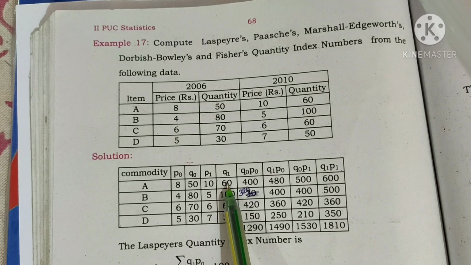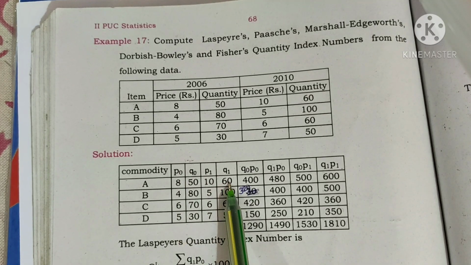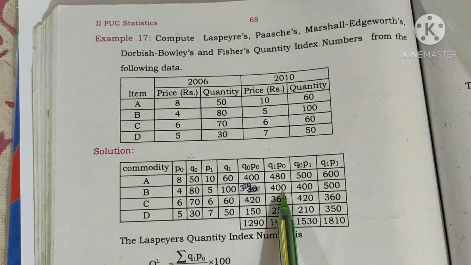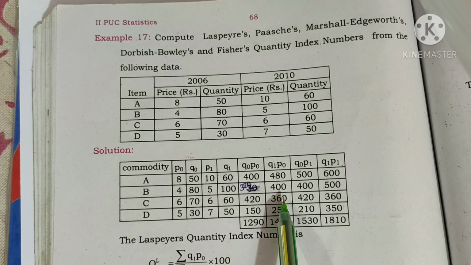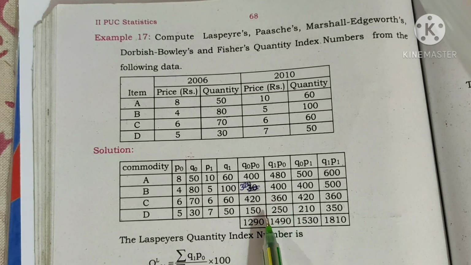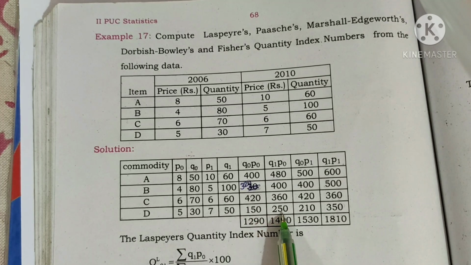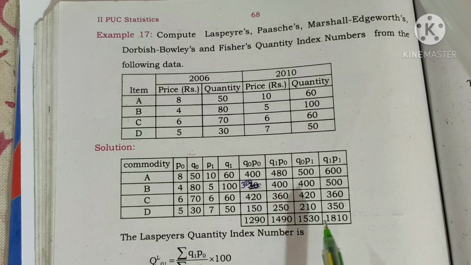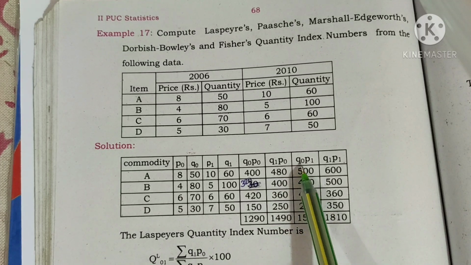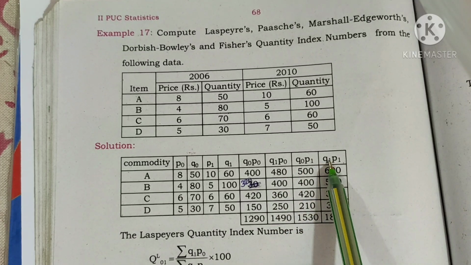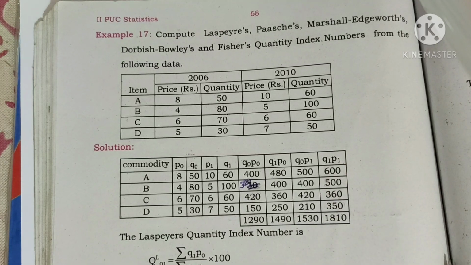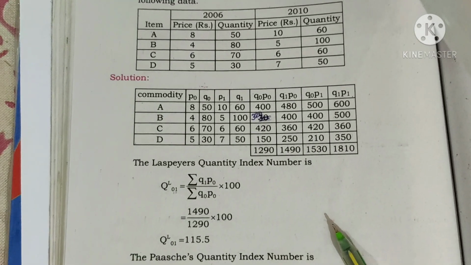Next multiply Q1 into P0. Q1 into P0: 60 into 8 is 480, 100 into 4 is 400, 60 into 6 is 360, and 50 into 5 is 250. In total it will give you 1490. Next, similarly calculate Q0 into P1 as well as Q1 into P1. Now we will be applying the formulas one by one.